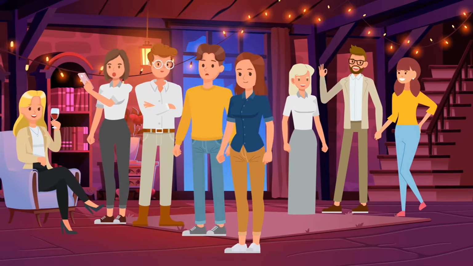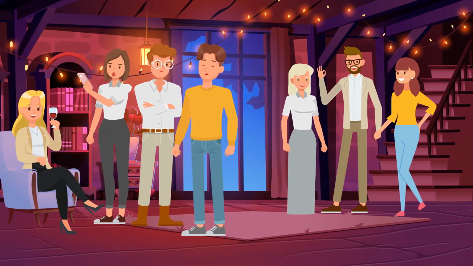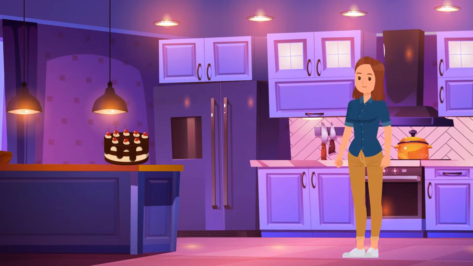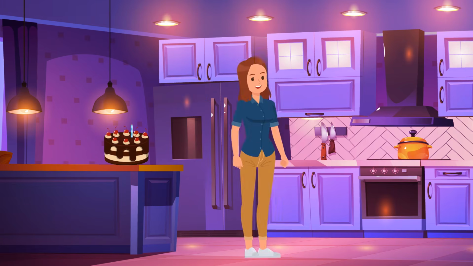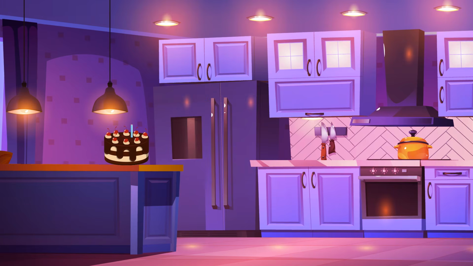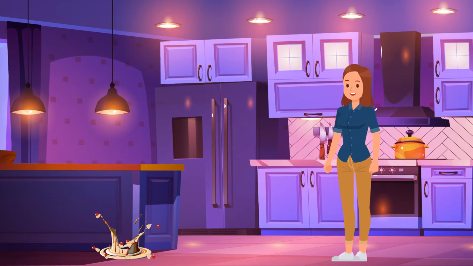The birthday party is going well. It's almost midnight, so Elsa goes to the kitchen and adds candles on the birthday cake. Suddenly, she remembers that the only lighter in the house is upstairs in her room. She leaves the cake at the table for a minute. Then Elsa returns and sees the cake smashed all over the floor.